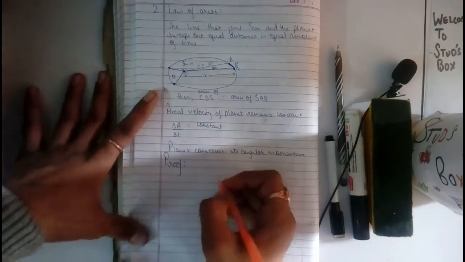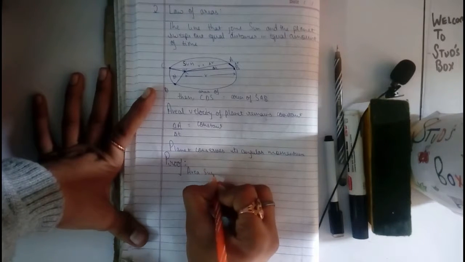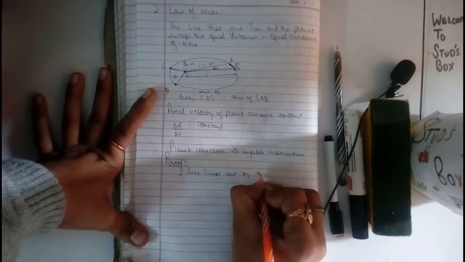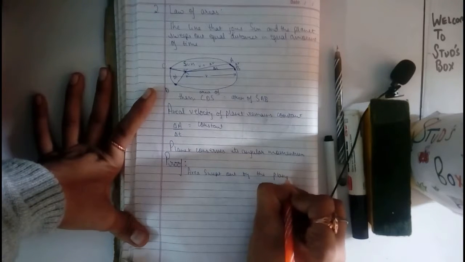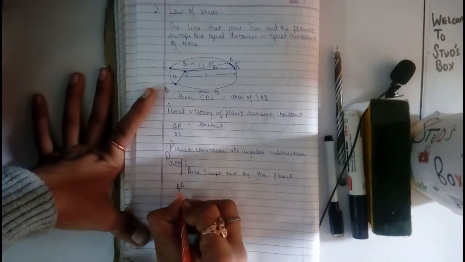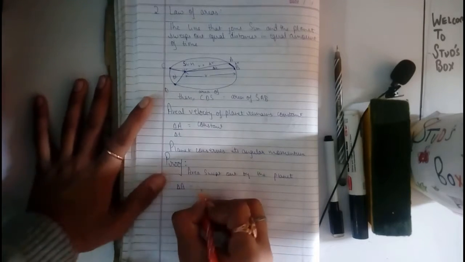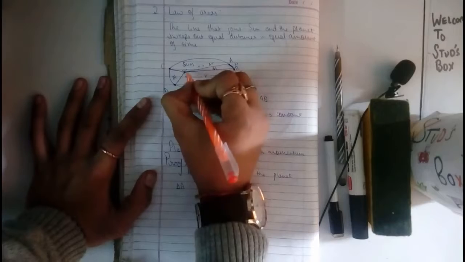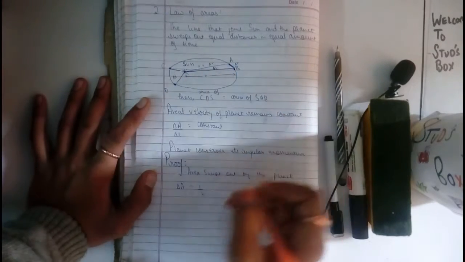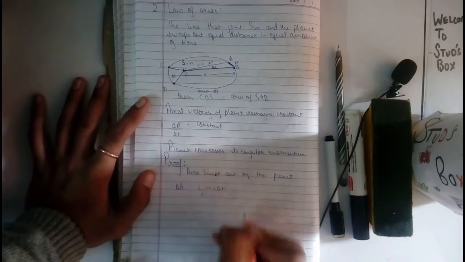So the area swept out by the planet, that is delta A, will be equal to half of, if we take this as a triangle and this is the height, half of r into delta r.